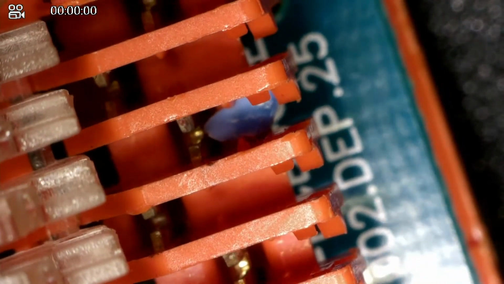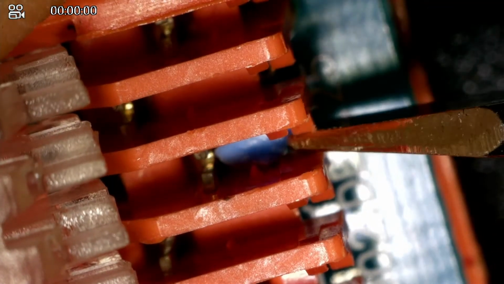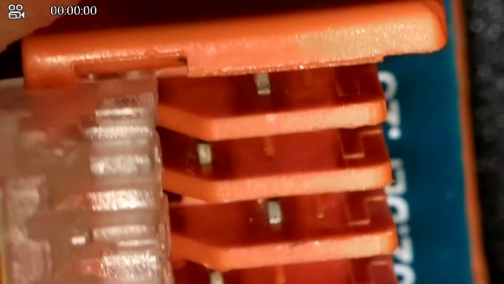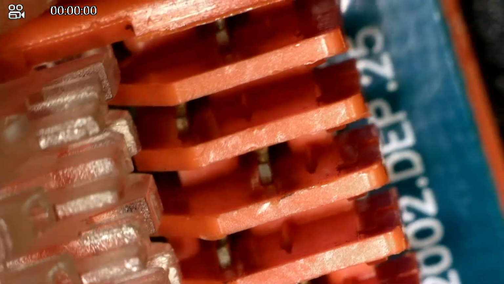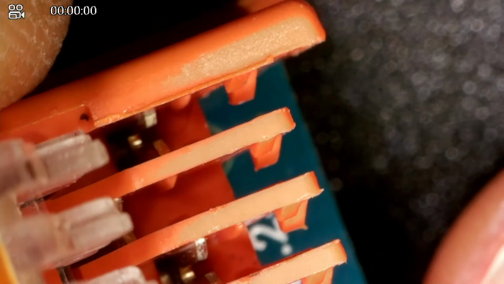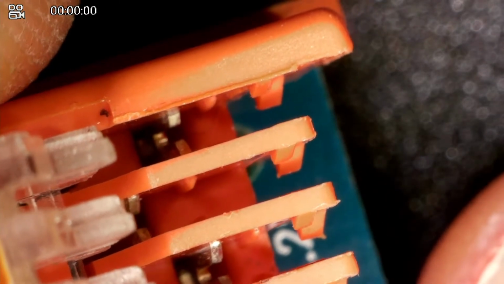All right, there's a bit of insulation left from the other one, so I'm just going to use my screwdriver to remove that. See if I can do this here. All right, it's gone. Okay, so we can see it does have insulation displacement connectors right there. That's where you put the wires in.